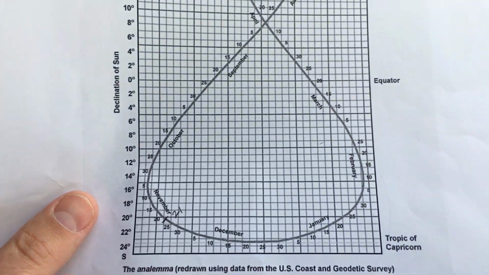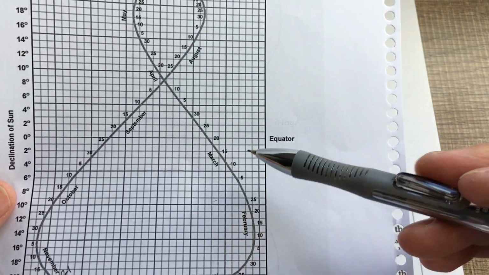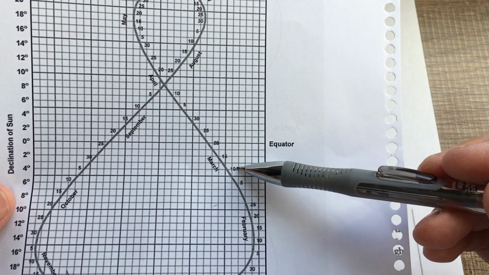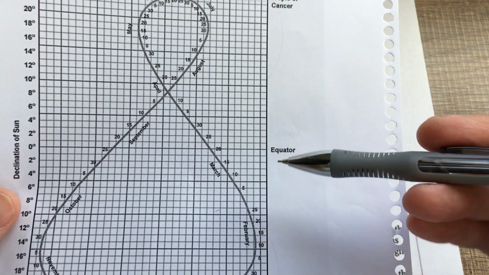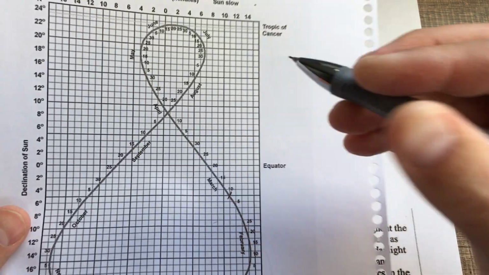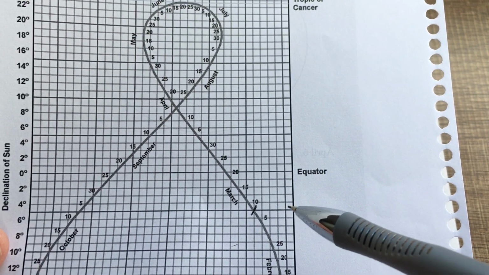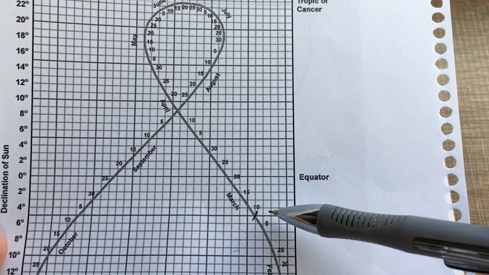And so March 8 is here, here's March 10th. And so March 8th is going to be somewhere around right there. I'm just going to put a mark right there. Everybody see my little mark there?